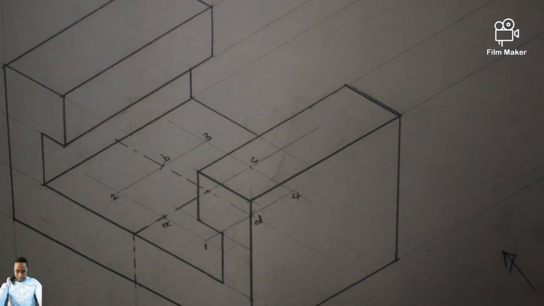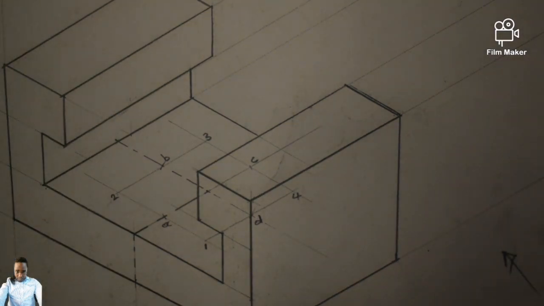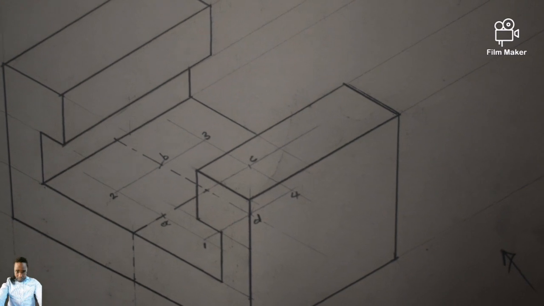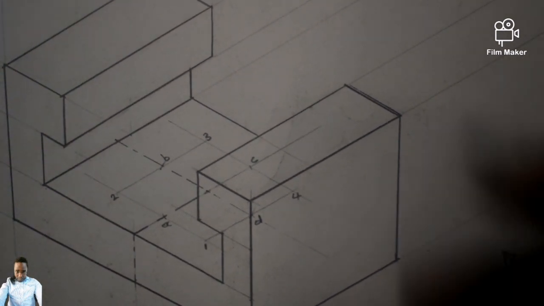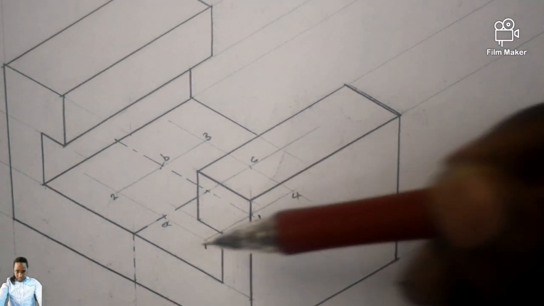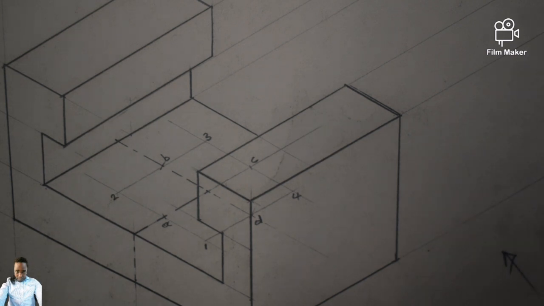So if you check numbering, it is not actually prescribed what is supposed to be numbered, as long as your constructional lines are visible, and as long as your numbering is consistent. So you can see the numbers are actually in their order.